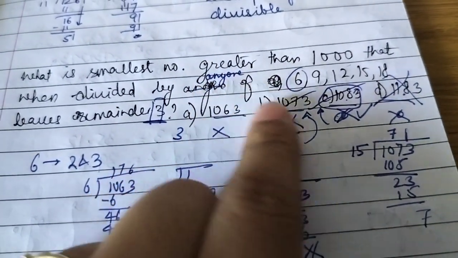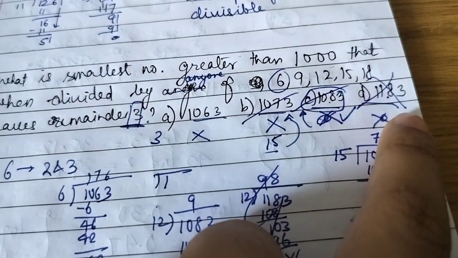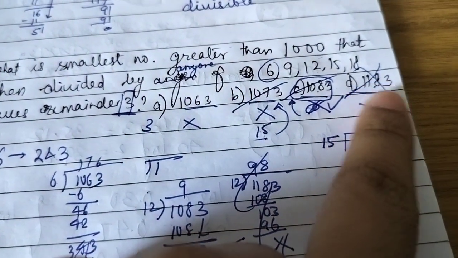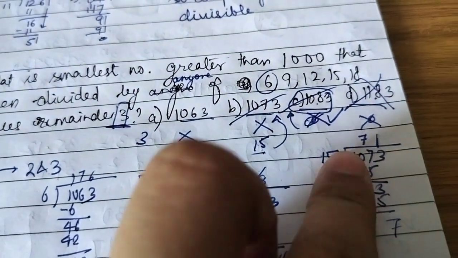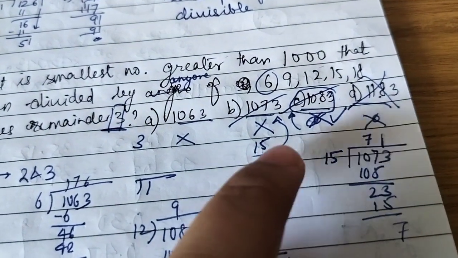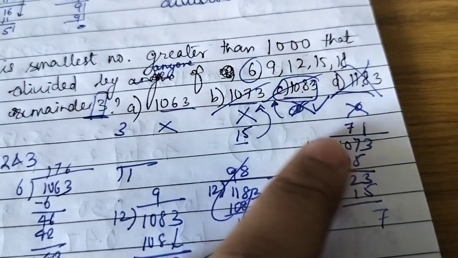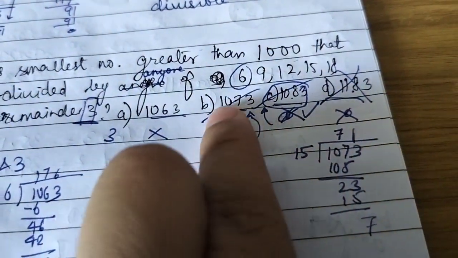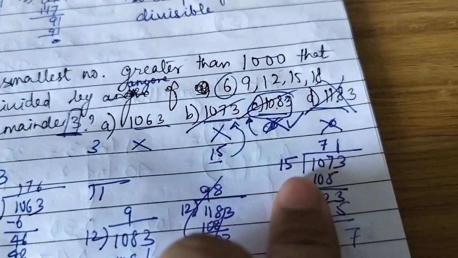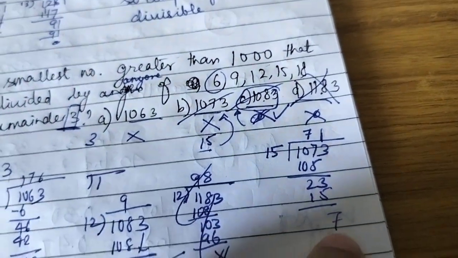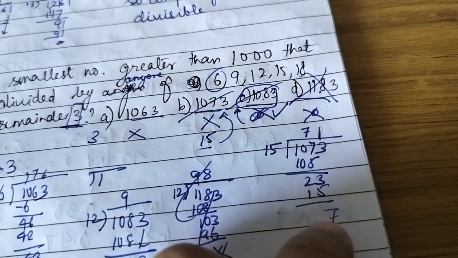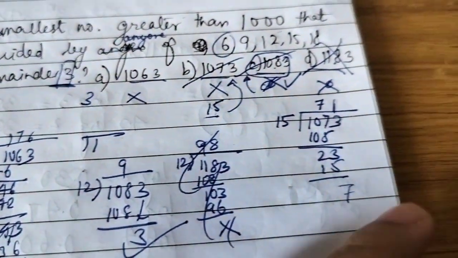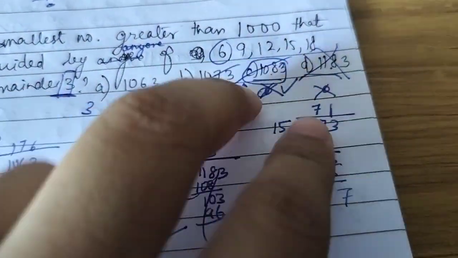I eliminated this. Then I checked for this one. Again, it wasn't happening. And then I checked a couple of numbers. Then I checked for 1073. I thought 15 was there because it was 107 and 15 is there, so I know 15 is stable. It was easier to then figure out. So then 7 was the remainder, which is absurd, right? So then this was there, so I found the answer as this.